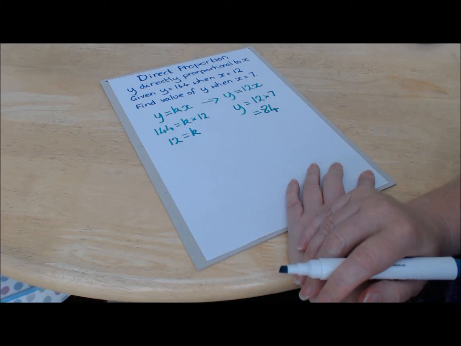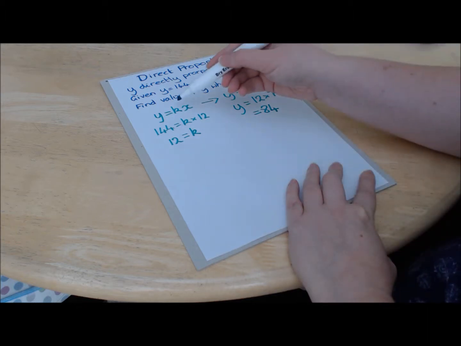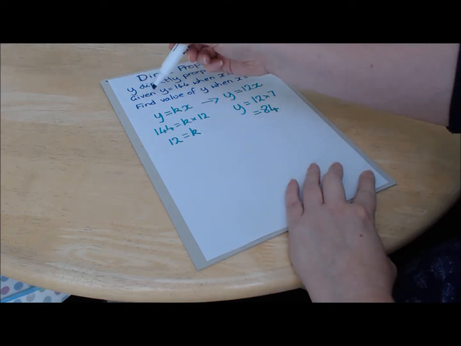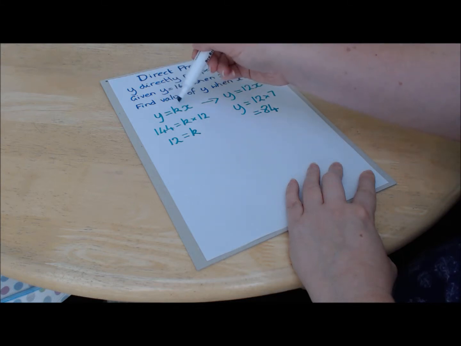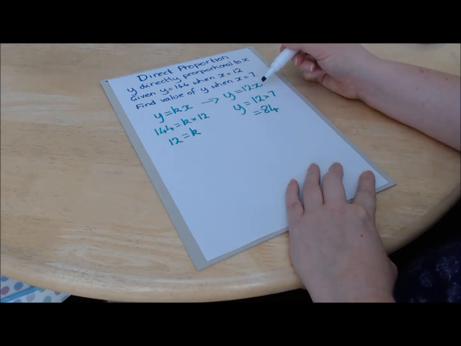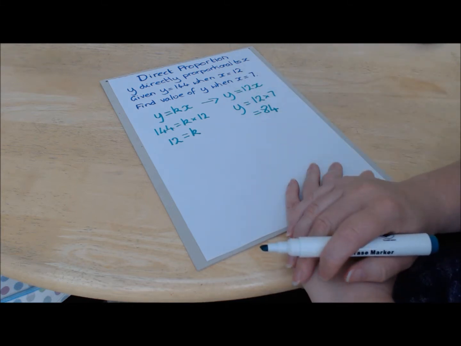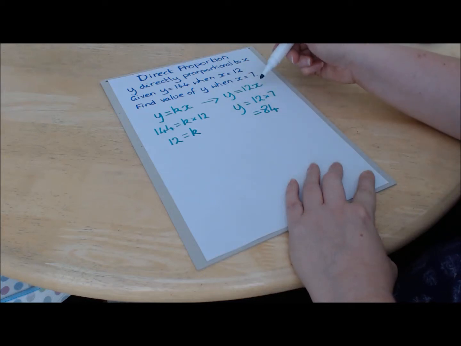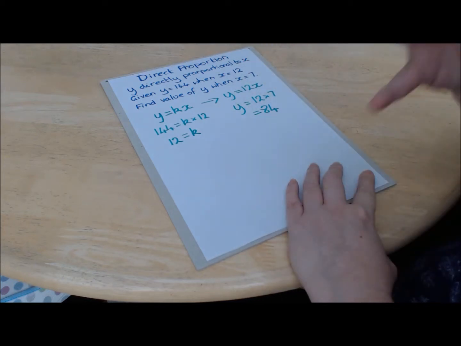So directly proportional means that as y increases, so does x increase. But we need to work out what the factor is that they increase by. We use that first line of information to work out that missing k, that number. Then we can write our equation again like this, and substitute into that to work out our new value of y. Sometimes they might give you a y and ask you to work out an x. Either way, you just solve it as you would a normal equation.